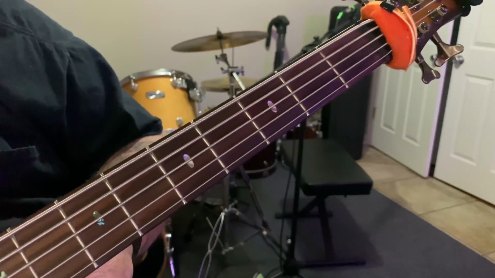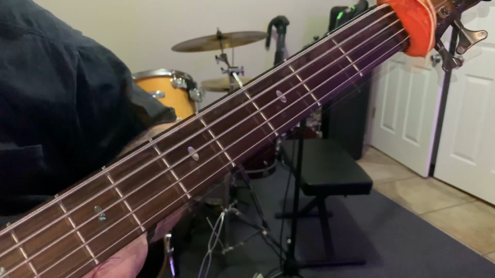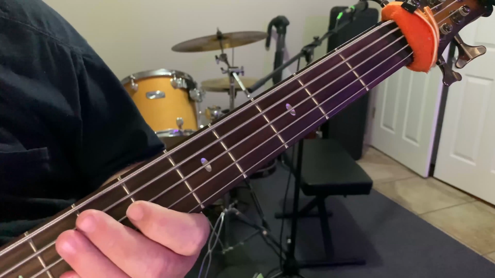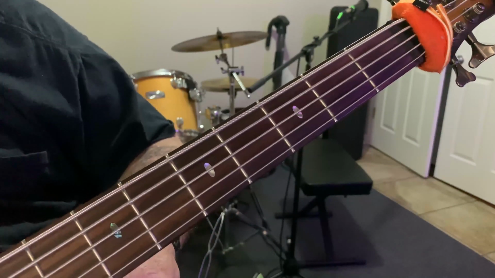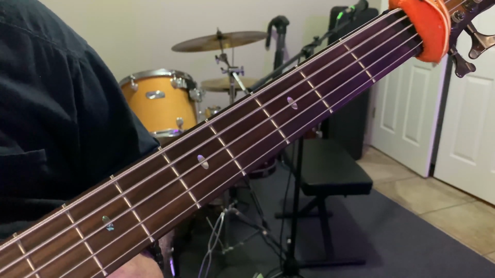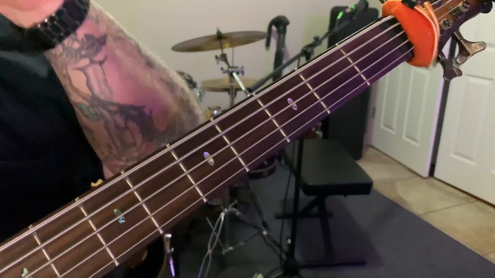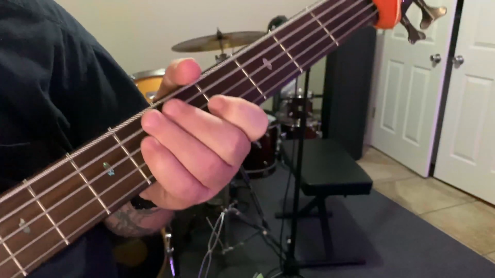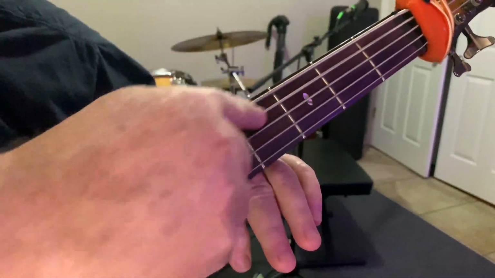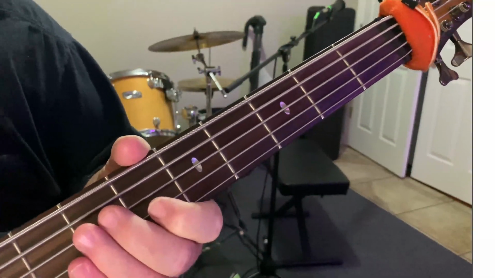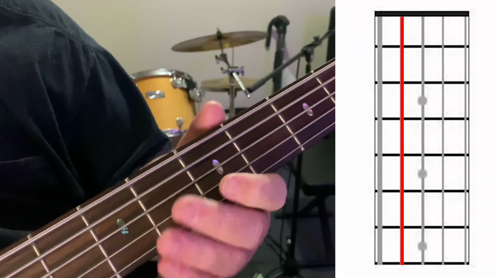Now, structures of scales are going to be the same regardless of where you're at on the scale. And the way scales work is a set structure of increments to define what the scale is. An example, a major scale starts off, let's say we're going to start off on the E string, with this string right here. We're going to start that off open. So here we have the first note of the E scale.